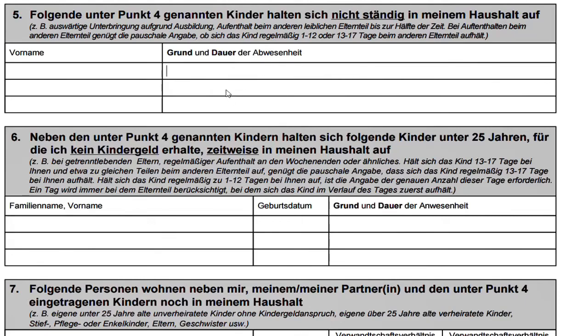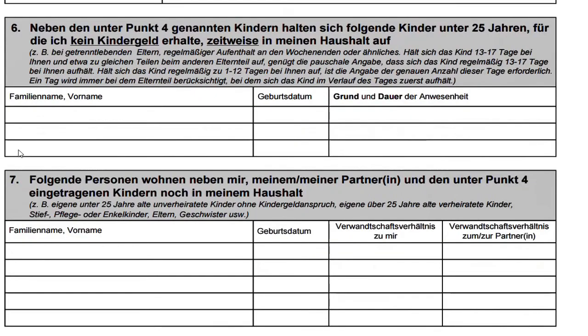In part 6, you provide information about the fact that if, in addition to the children mentioned in part 4, there are children under the age of 25 for whom you do not receive Kindergeld or child benefit and live temporarily in your household.